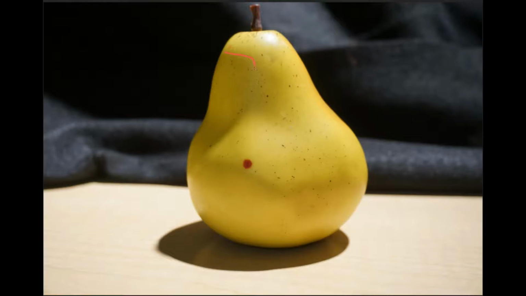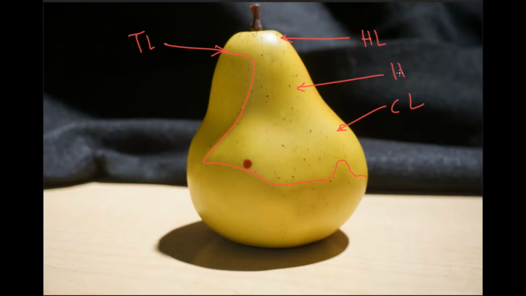So I want to start by thinking about the vocabulary words that we've talked about and the value scale. And so that first line that I drew right there, that's the terminator line. That's the point where the light can no longer come in direct contact with the object, and it's the transition point from lights to darks. So on the side of the terminator line that's facing the light source, that's where you will have your center light, your highlight, like that really white glare, and then your halftones. And those will transition to the terminator line.